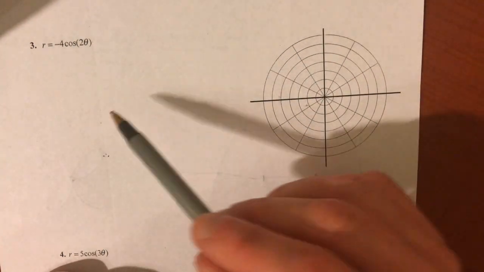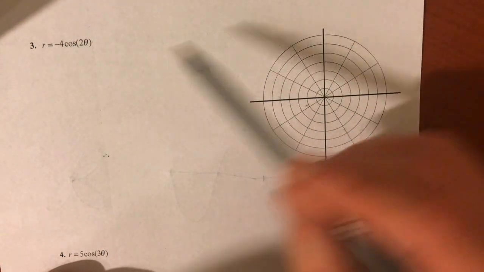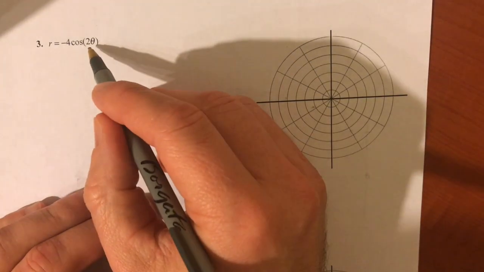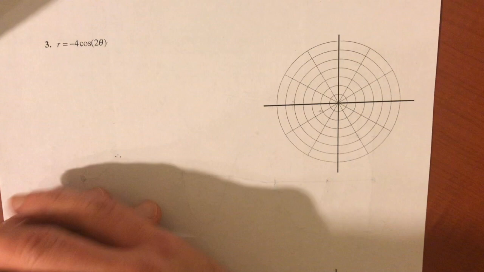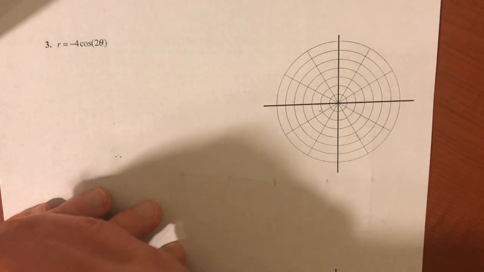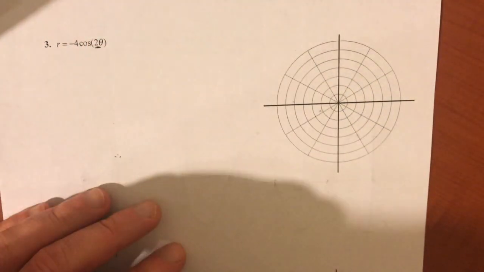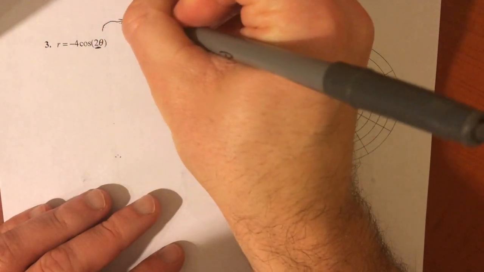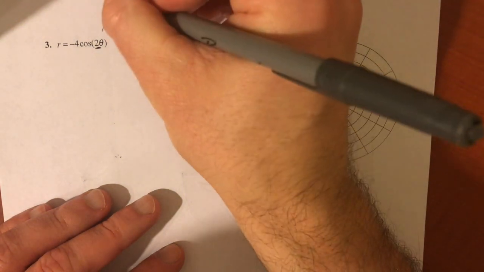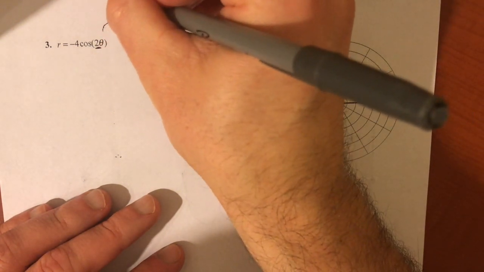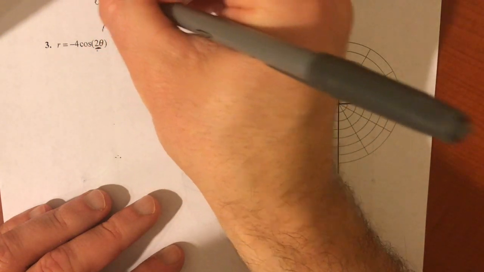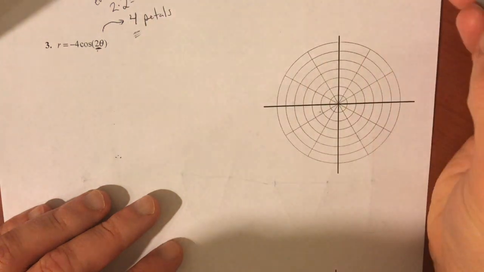All right, we're back for the exciting conclusion to the rose curve worksheet here. We're looking at this one, r equals -4 cosine of 2 theta. If that's a 2 on the inside, then there should be 4 petals on this, right? Because as we learned on the front, it's always going to have 2 times that n value if n is even. So you double that amount, and that's how many petals you should end up with.